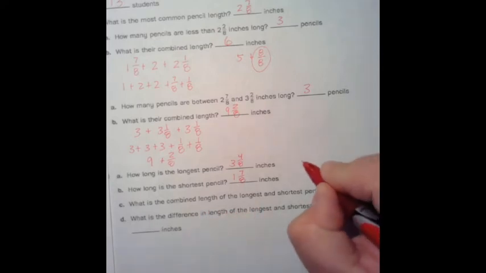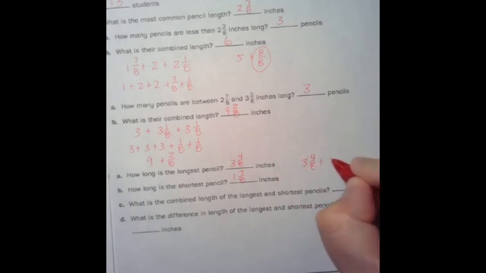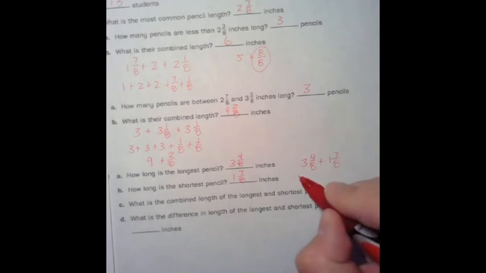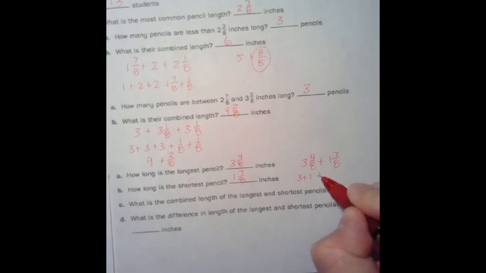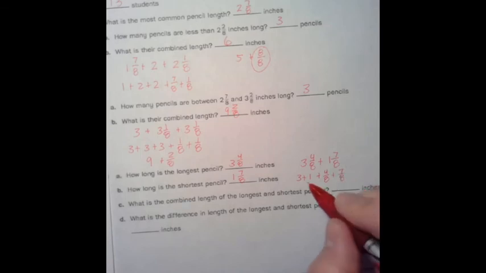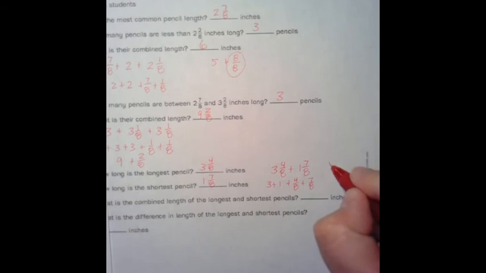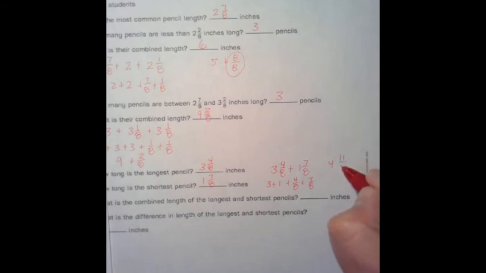So again, we've got to add 3 4/8, which is our longest pencil, plus 1 7/8, which is our shortest pencil. So I'm going to add my wholes first, 3 plus 1, and then my fractions, 4/8 plus 7/8. So 3 plus 1 is, I'm going to continue my work up here, 4. 4/8 plus 7/8, so 7 plus 4 is 11/8.